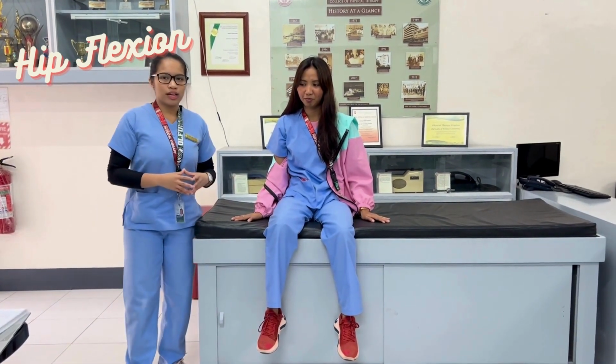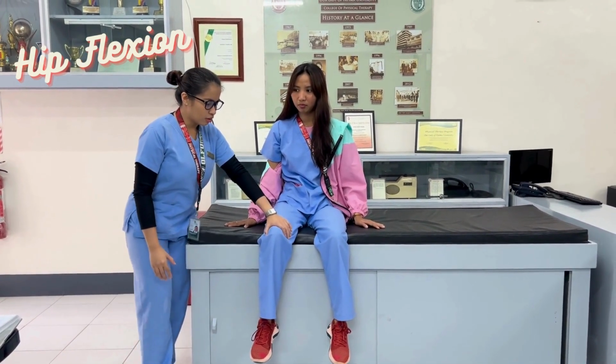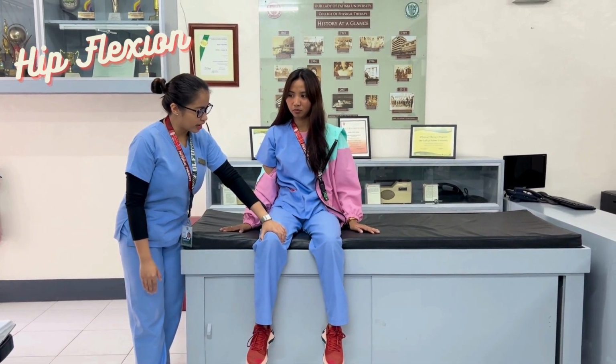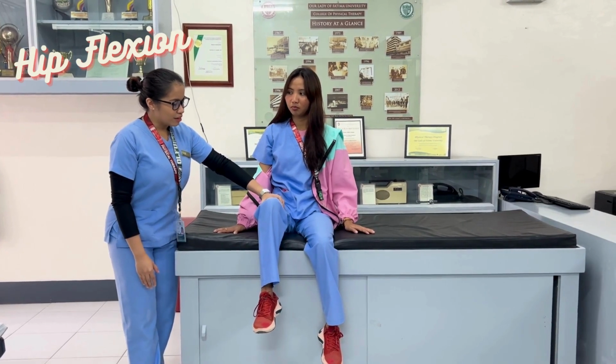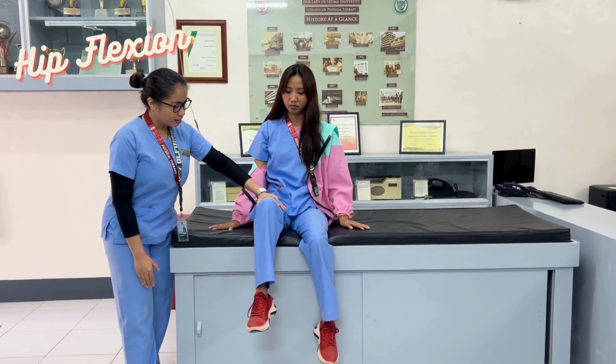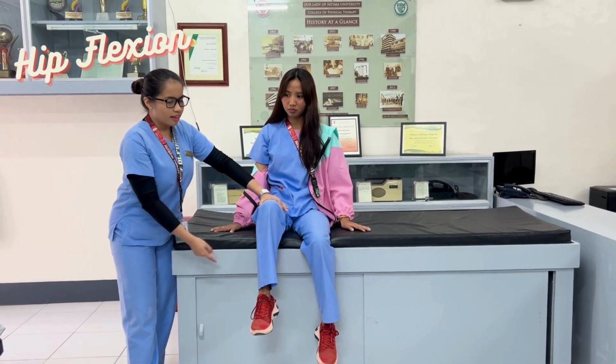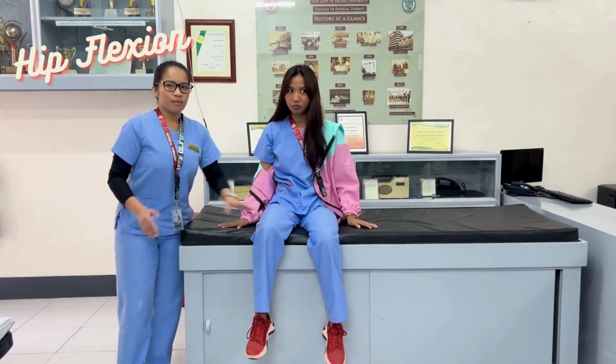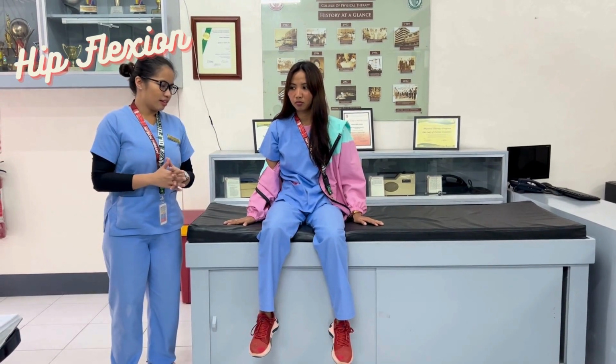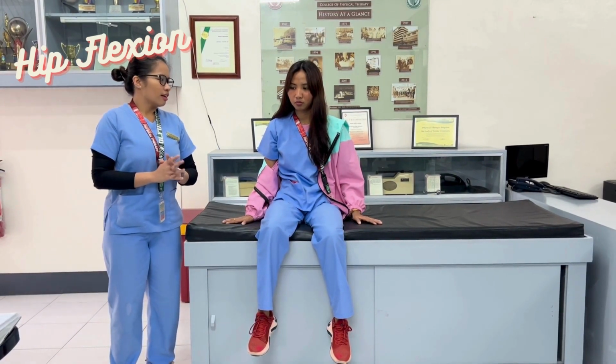Now we are going to apply resistance. Patient, I want you to lift your leg and don't let me bring it down. If the thigh clears the table, then the patient is graded grade 5. But if there is a give, then it is graded grade 4.